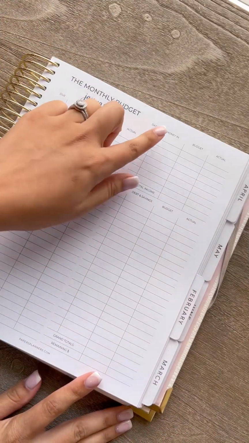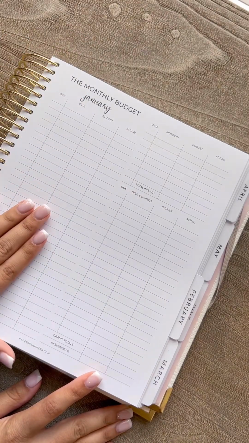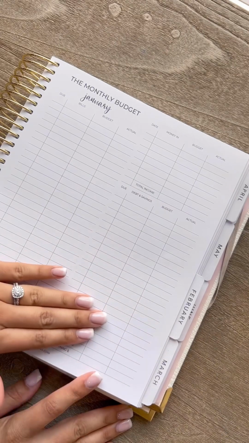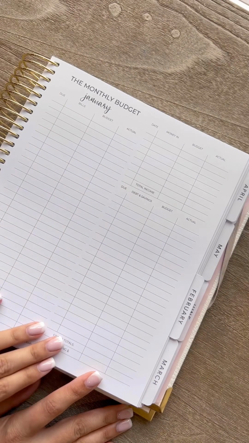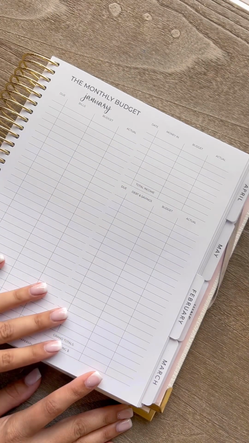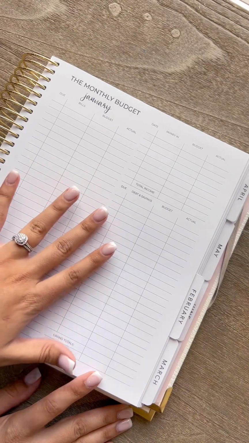I would write down what you think your paychecks are going to be for the month, all the bills that you do know, some of the debt and savings payments that you know. If you have any variable expenses, you can write them at the bottom, and lay everything out for the month and see what your numbers look like. Are you over? Are you under budget? How much do you have extra? And just see how the month goes.